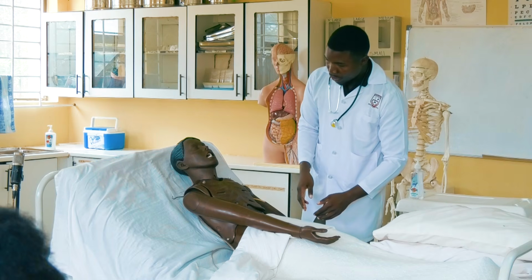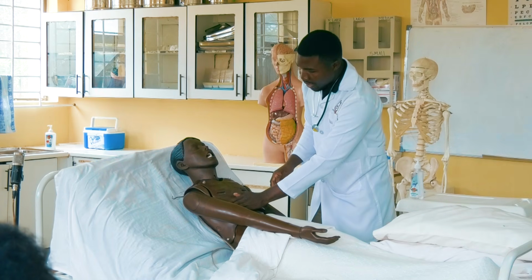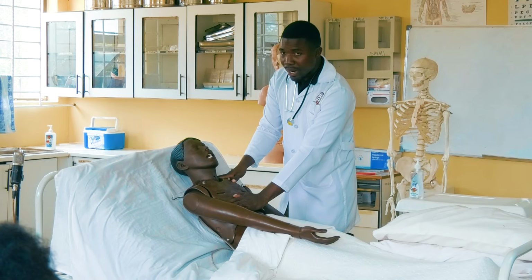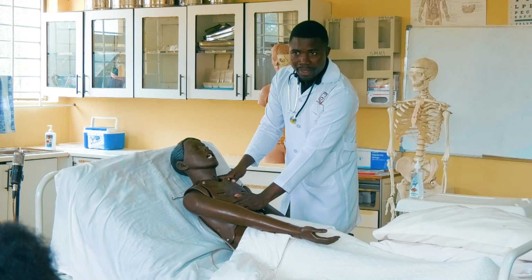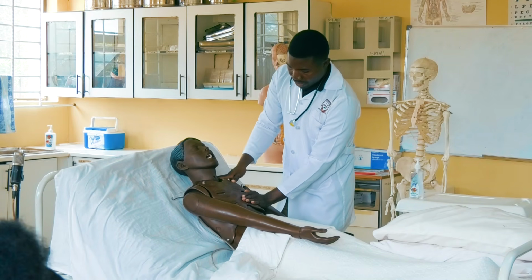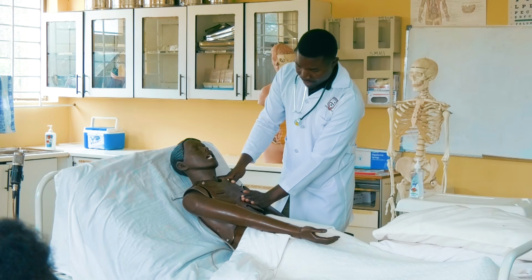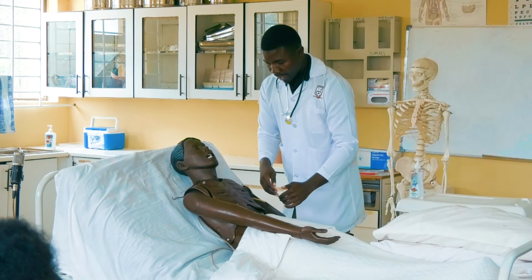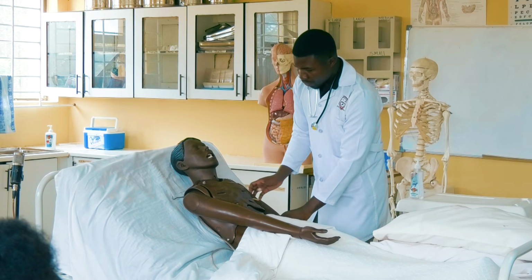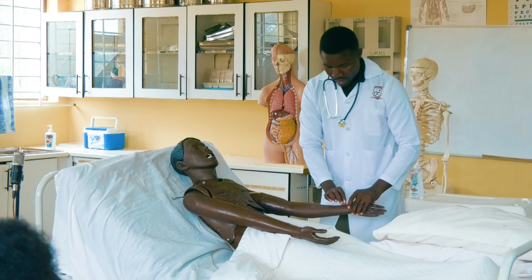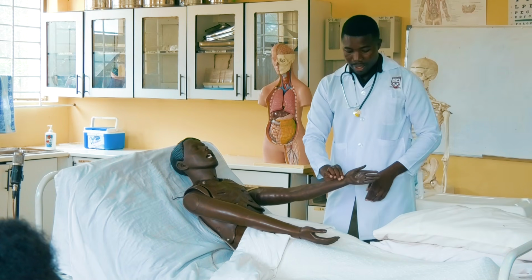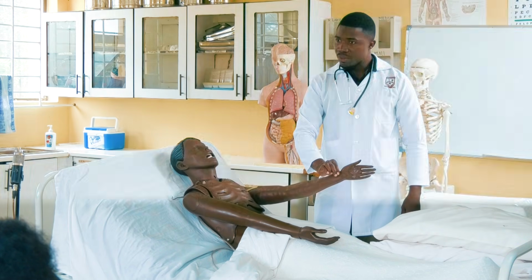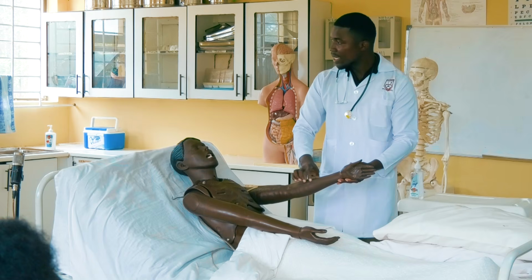So we have palpated. Where else do we need to palpate? You can palpate here on the chest. You are trying to feel for what? Any thrills, any murmurs from there. And also, where else can you palpate? You can palpate here. Here you are interested in the radial pulse, from the radial artery.